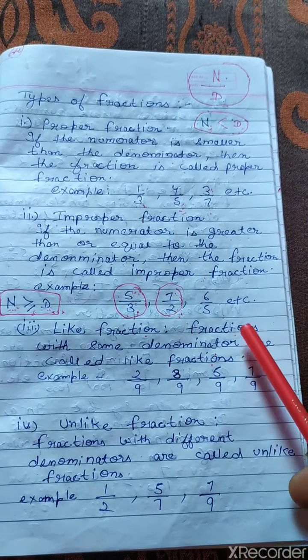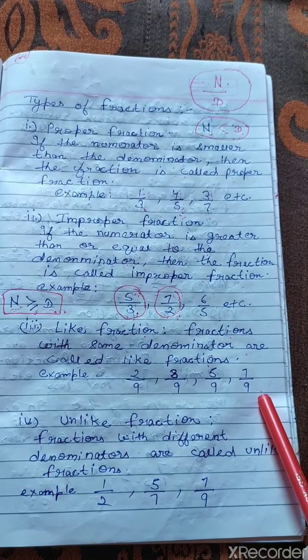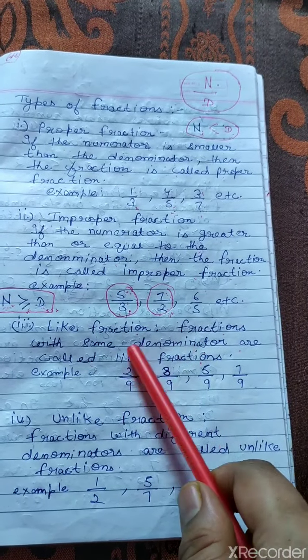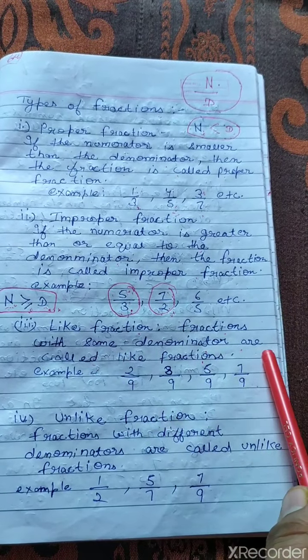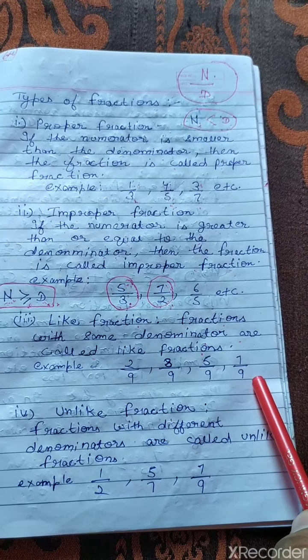Then come to like fractions. In like fractions the denominators are always the same. Fractions with the same denominator are called like fractions, such as here, where all the denominators are 9.